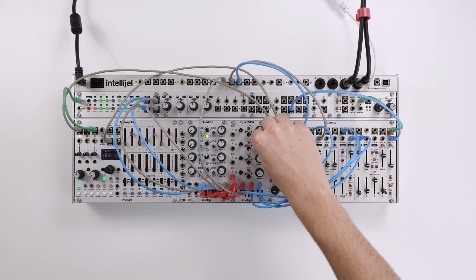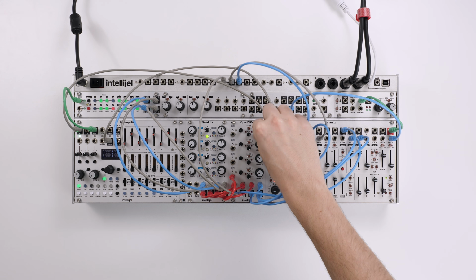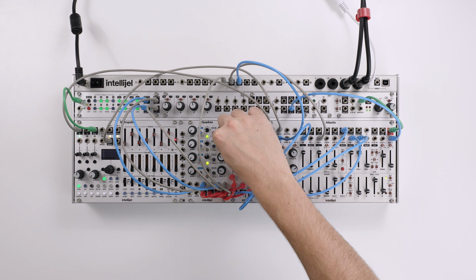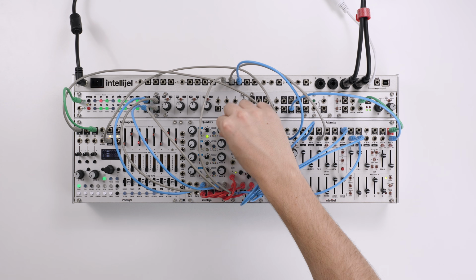So now that all the modulators are patched up, we can start to experiment with the balance of modulation in this patch to see what kind of tones we can generate.